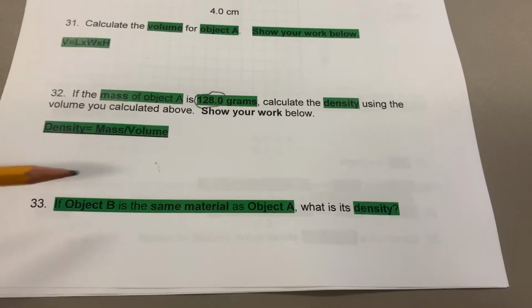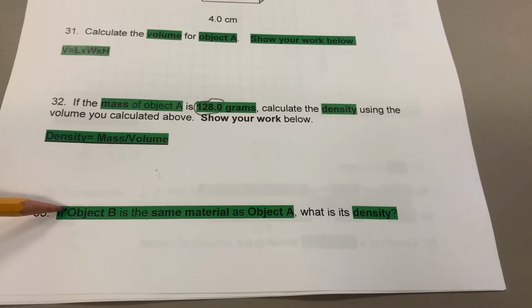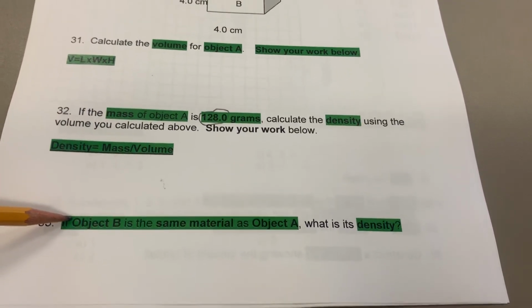The last problem, if object B is the same material as object A, what is its density?